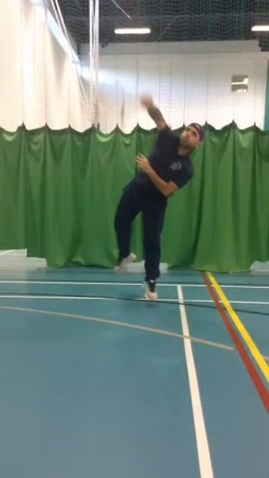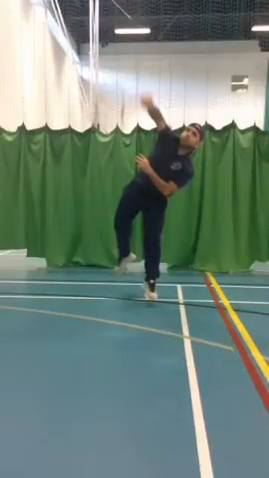To generate speed and power in the serve, you don't have to be muscular to hit the ball with excessive force, as all major muscle groups are in constant use. The kinetic chain consists of 6 different body segments, being the legs, the hips, the trunk, the shoulders, the arm, and the wrist.